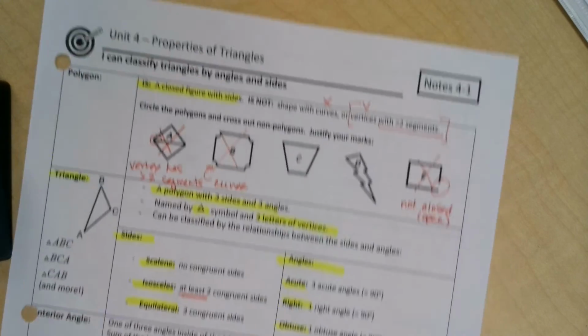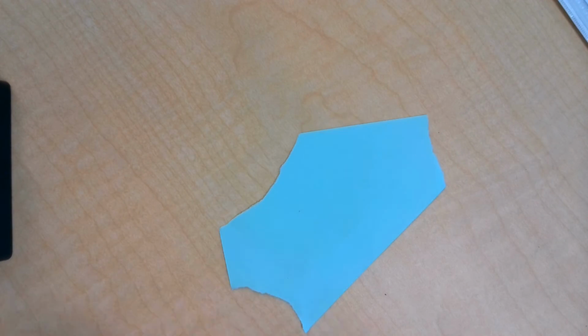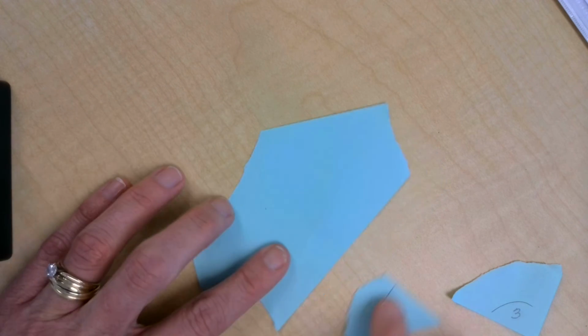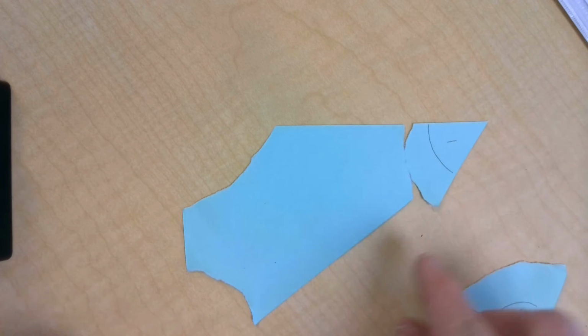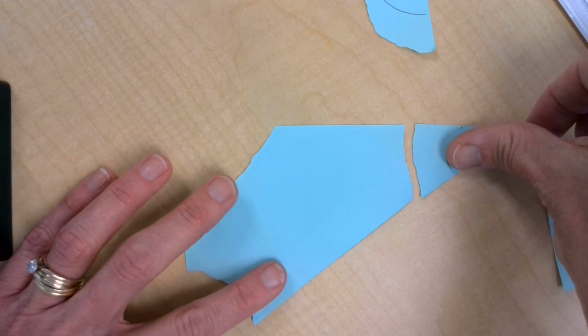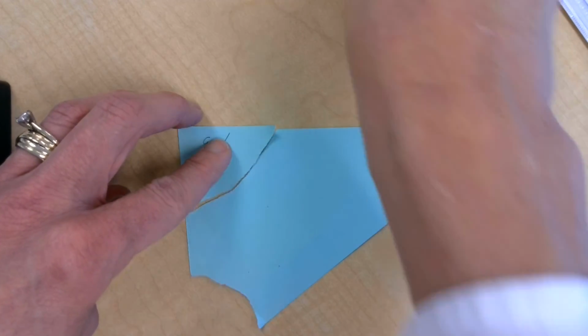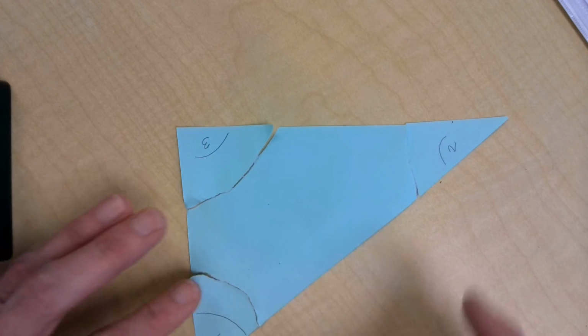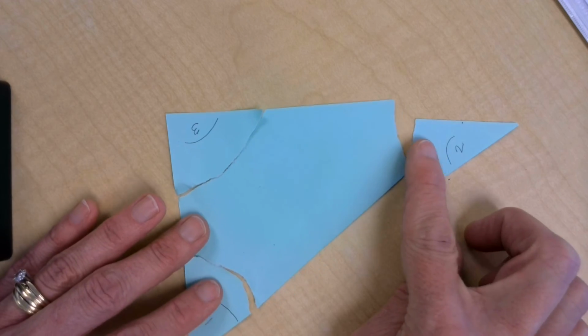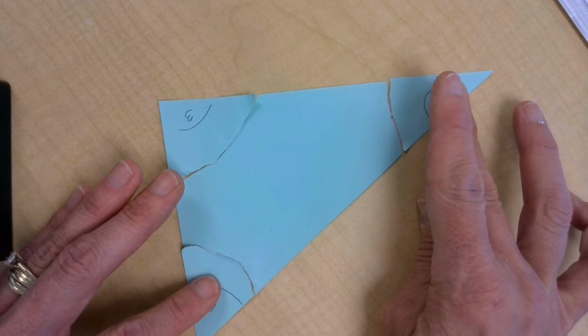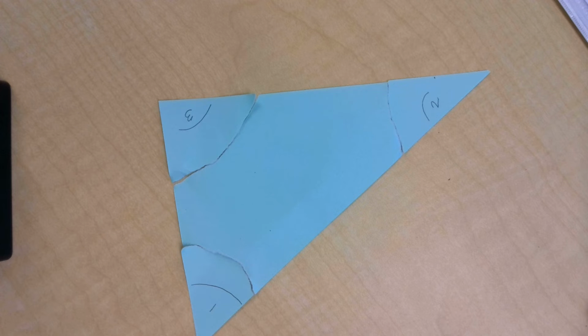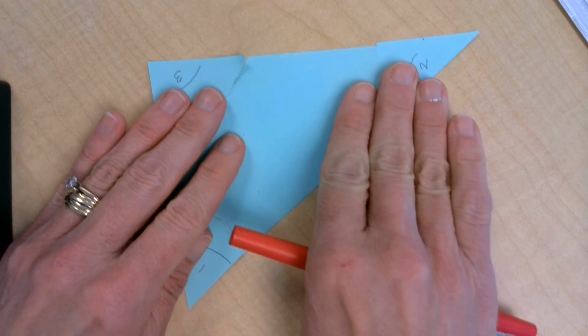All right, so come back to your triangle. Build it back. See if you can put your angles back on your triangle. And I want to see if you have an acute, right, or obtuse triangle.